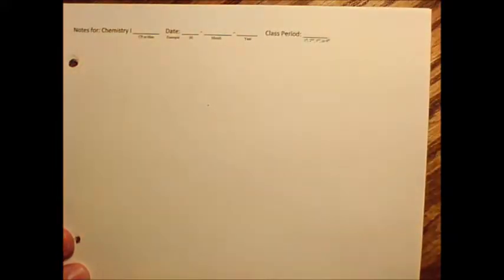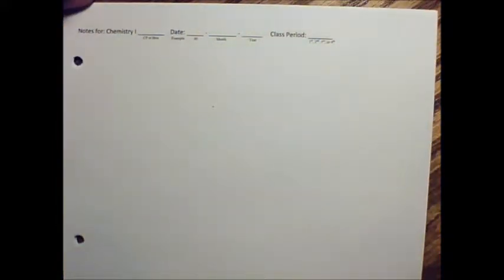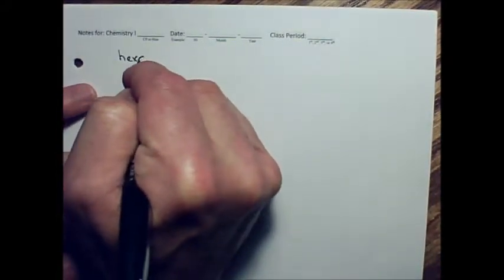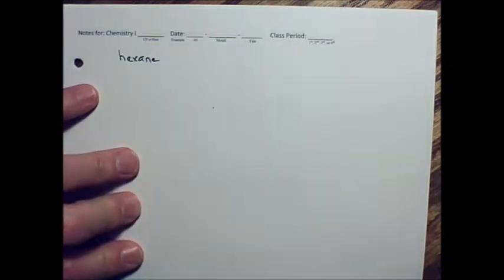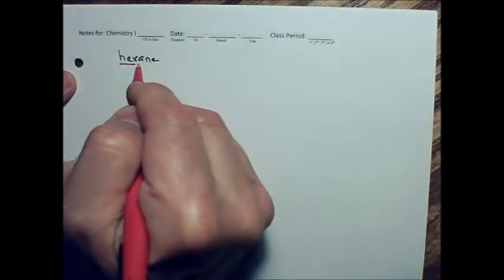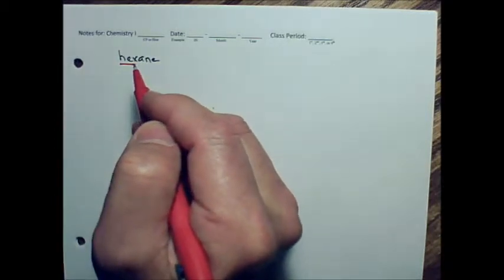All right, so we're going to write all three structural formulas for hexane. Let's look at the word hexane and pick it apart. We've got two parts of the word. We've got the hex part, and we're not talking about witches on Halloween.